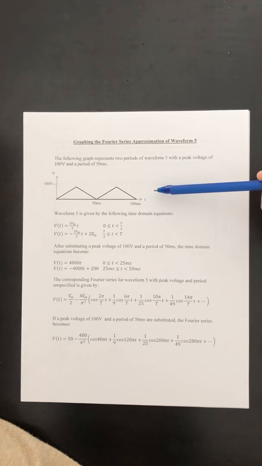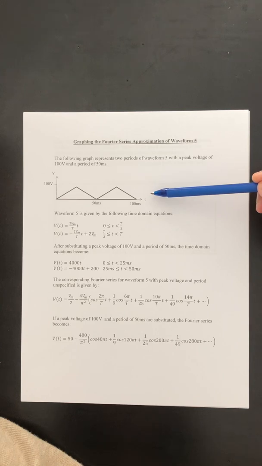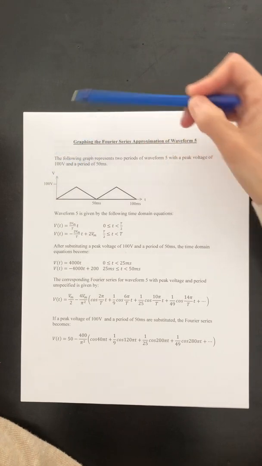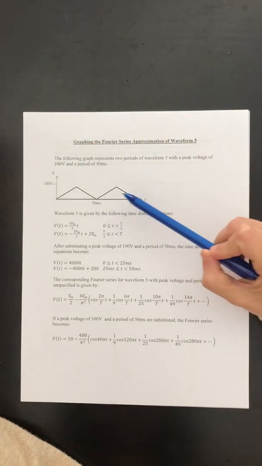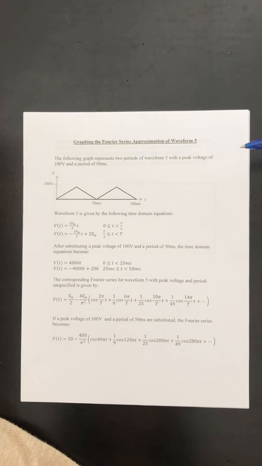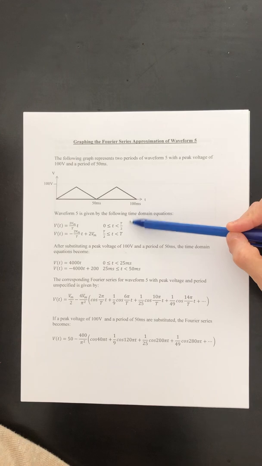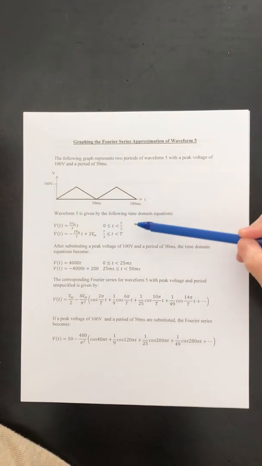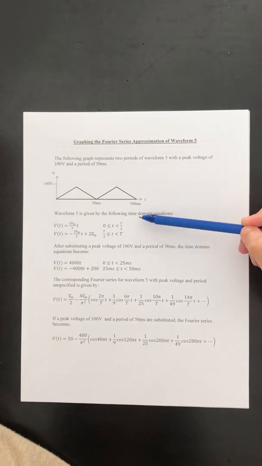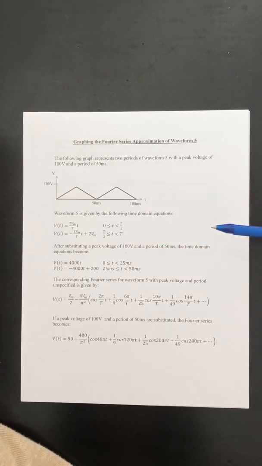So here's a drawing of Waveform 5. I just did this one in Word, which is why it's a little bit imperfect, but I took a peak voltage of 100 volts and a period of 50 milliseconds, and I've graphed two periods of that waveform. We had already developed these time domain equations in a previous lecture, so I've included those here.